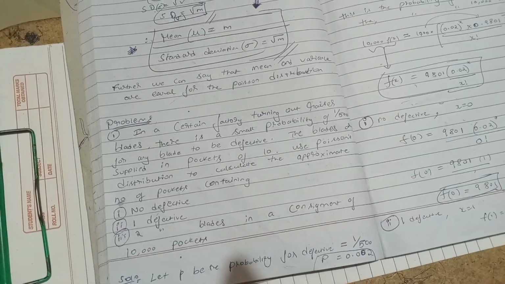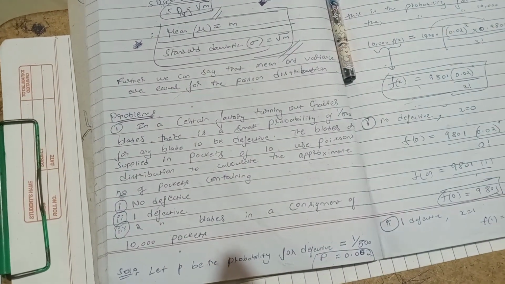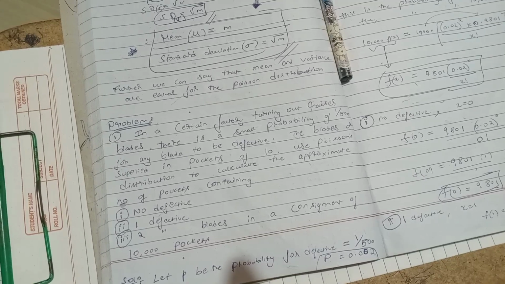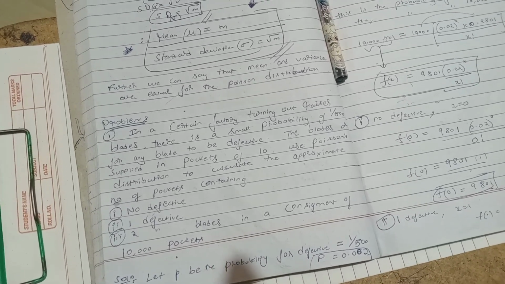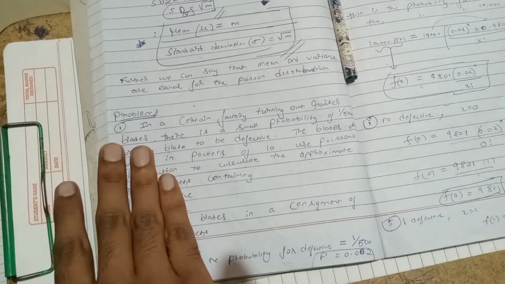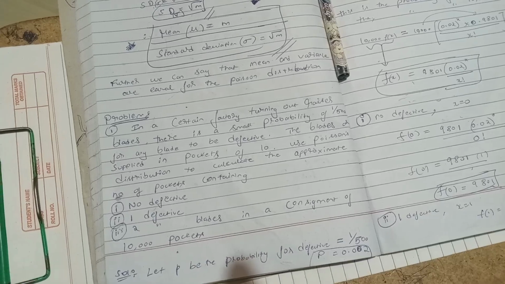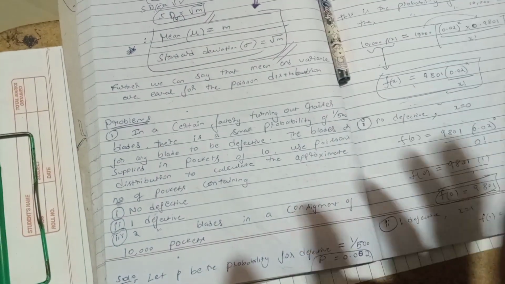We have an example: in a certain factory turning out razor blades, there is a small probability of 1 by 500 for any blade to be defective. So they are saying in the question that there is a factory which is producing razor blades.